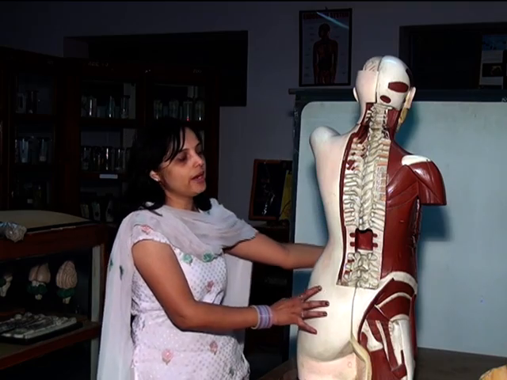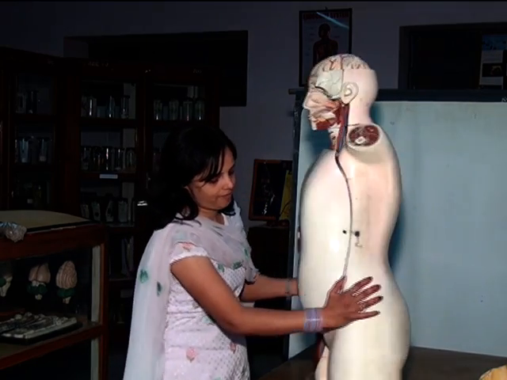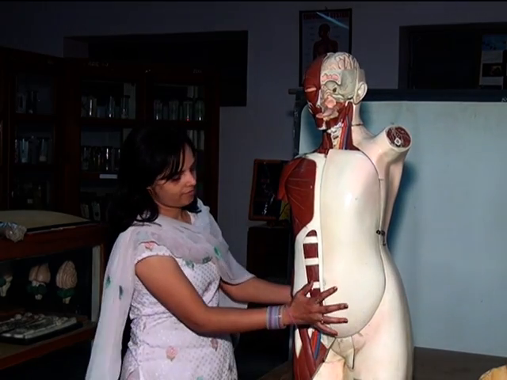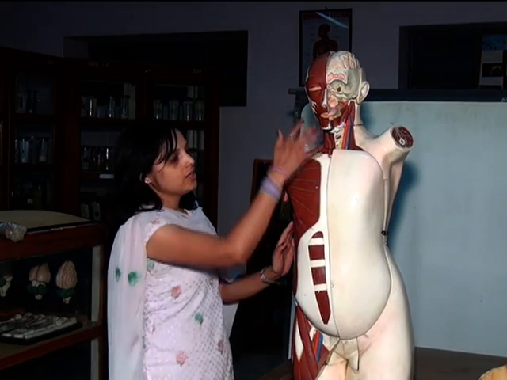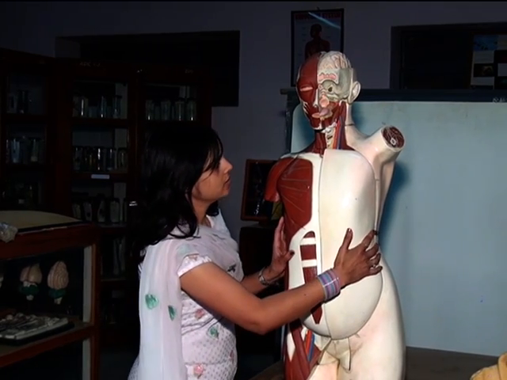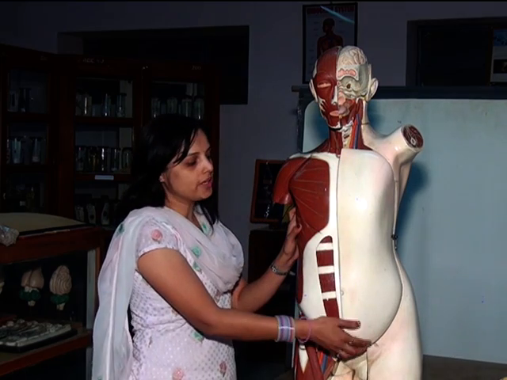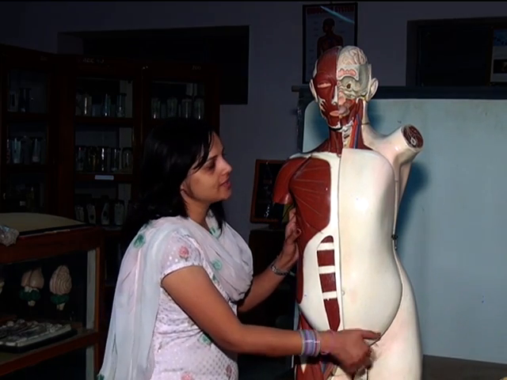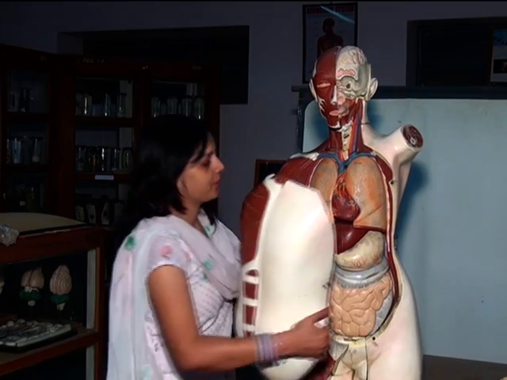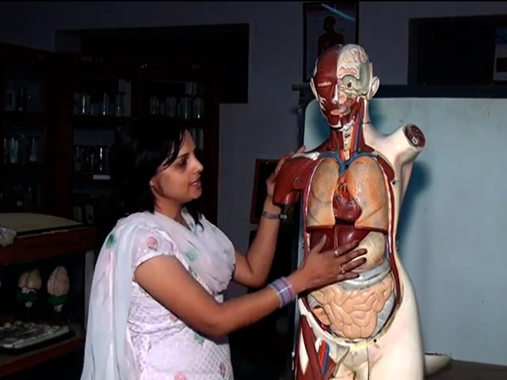Now we come to the ventral side of the body. To study the ventral side, we can just open this model up. The ventral side consists of various organ systems. You might be wondering what is inside the ventral side. Just see the anatomy which you can see.